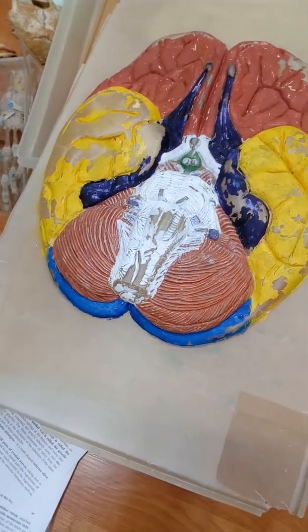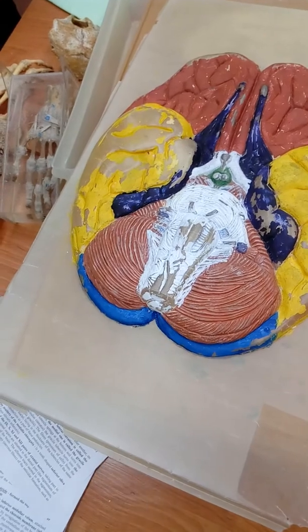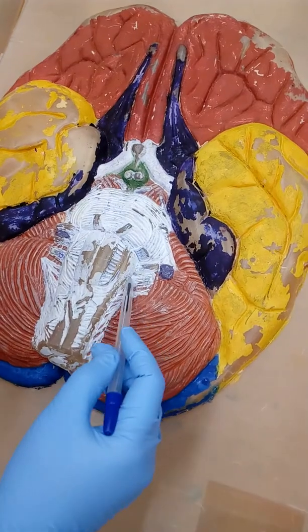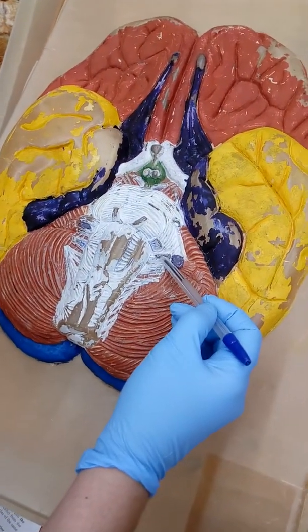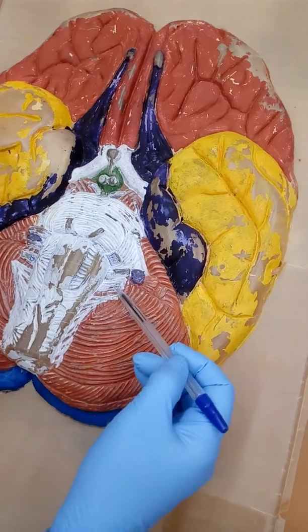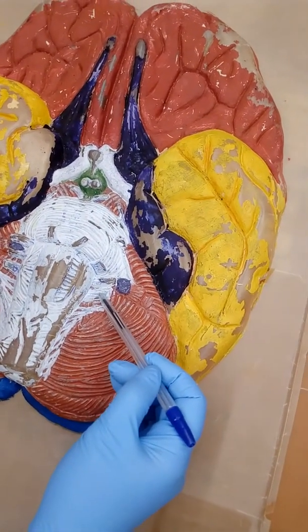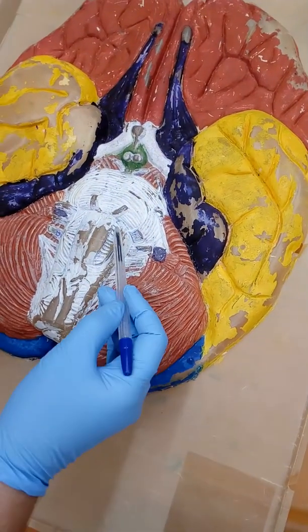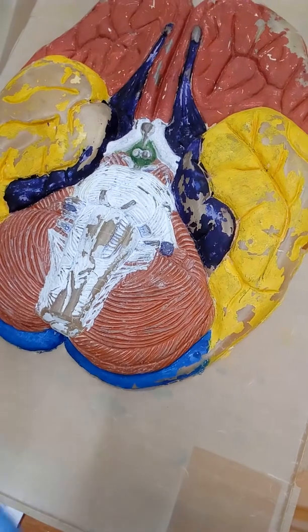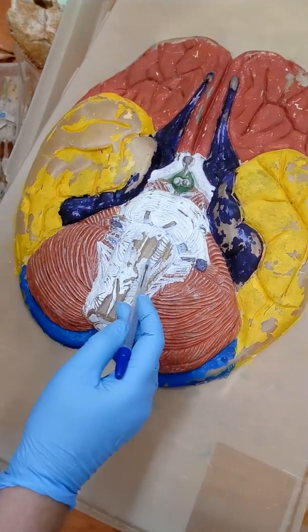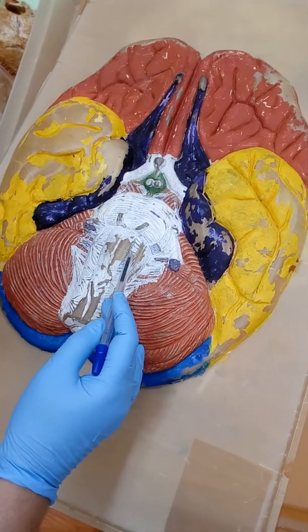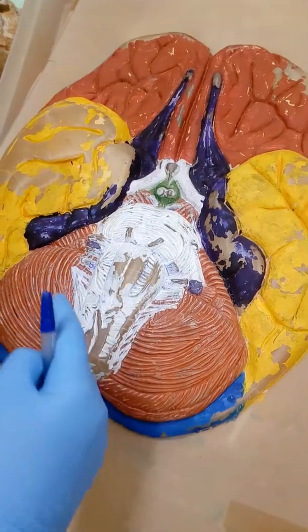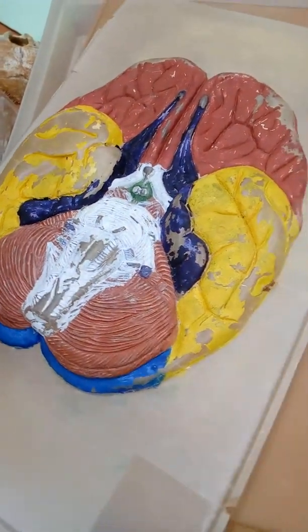The roots of the 9th, 10th, and 11th pairs of cranial nerves, the glossopharyngeal, vagus, and accessory nerves, go through the posterolateral sulcus, and the roots of the hypoglossal nerve, the 12th pair of cranial nerves, go through the anterolateral sulcus. Okay, these are the structures you can see on the ventral surface of the medulla oblongata.